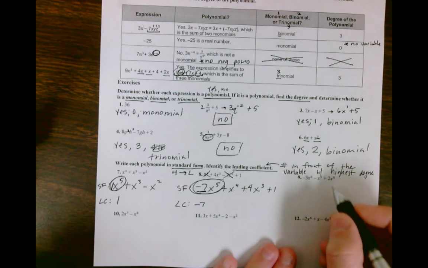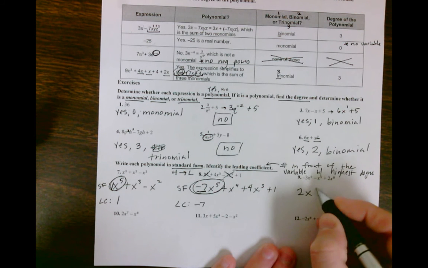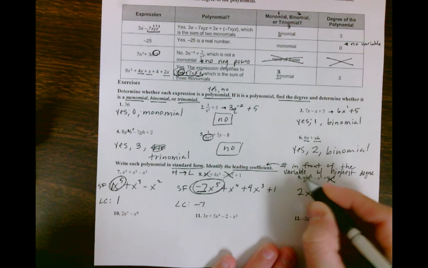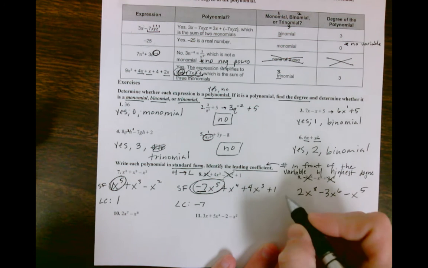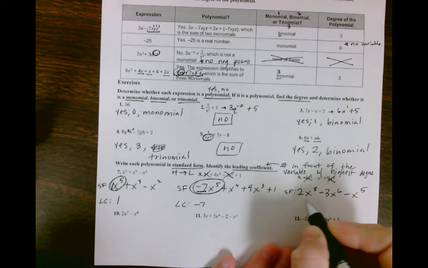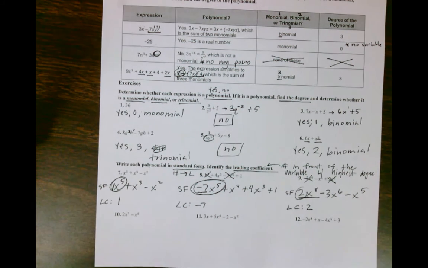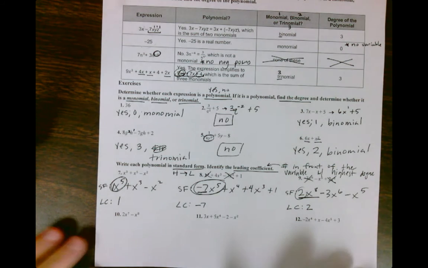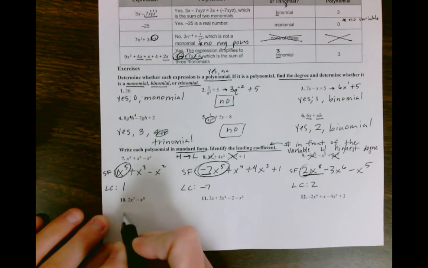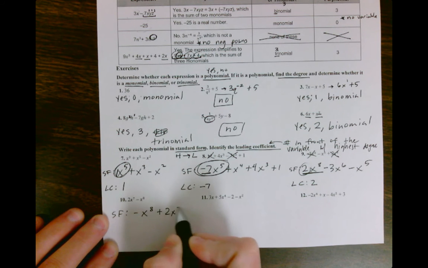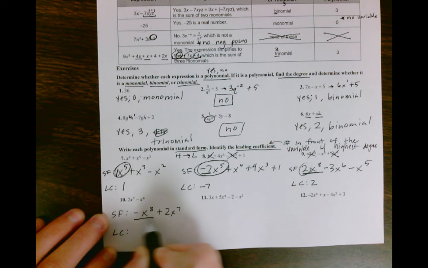I'll go ahead and do 9. So 2x to the 8th is my highest power. Then I have negative 3x to the 6th. Then we have minus x to the 5th. So standard form. Here's my highest degree, so my leading coefficient would be 2, because the number in front of the variable with the highest degree. Okay, so 10 super quickly. Standard form would be negative x to the 8th plus 2x to the 7th. So leading coefficient, you're looking here, number in front would be negative 1.